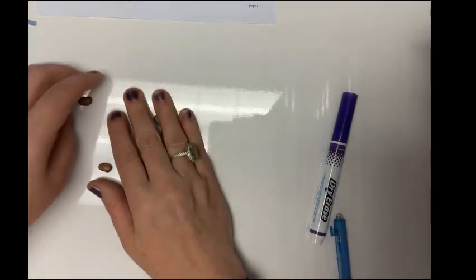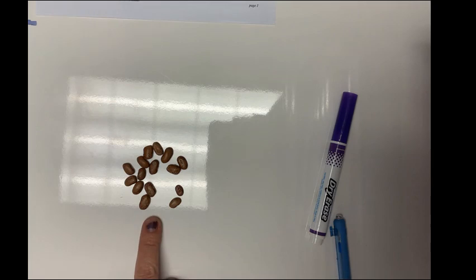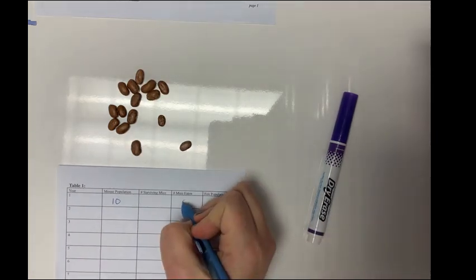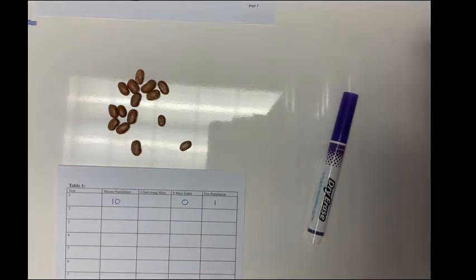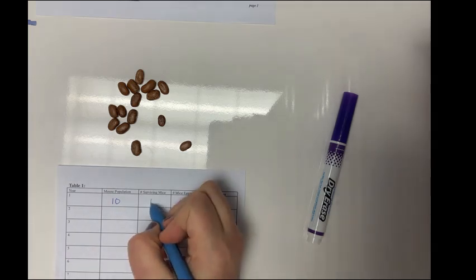Okay, so remember, these guys are the mice. These guys are the other things, okay? So my fox ate 0 mice. Okay, so that means my 10 mice survived.